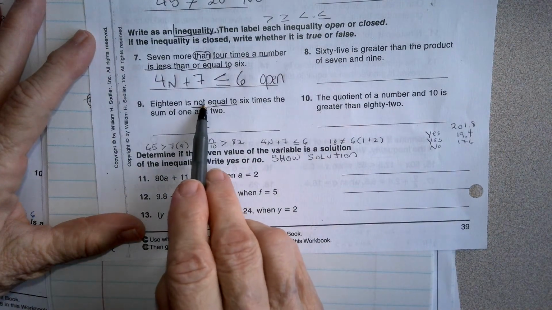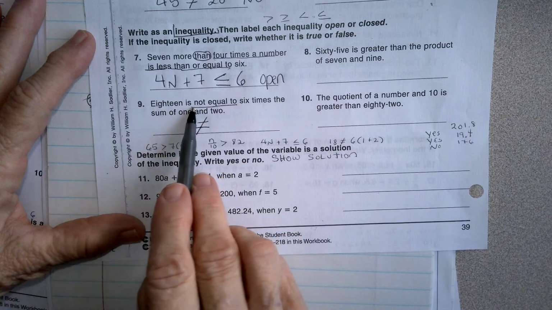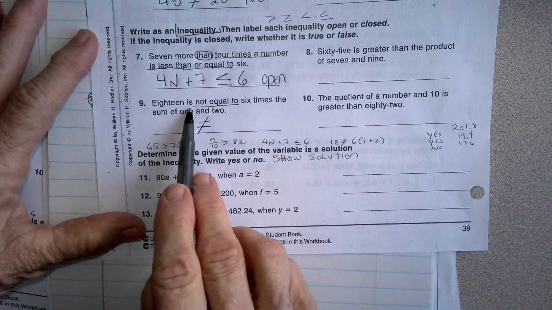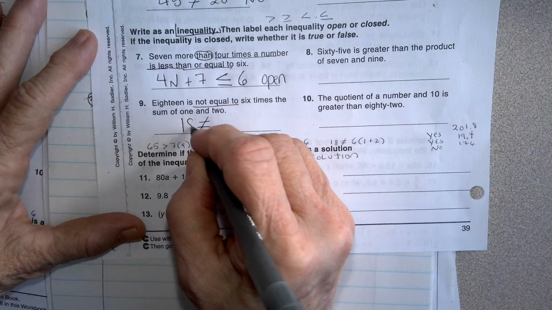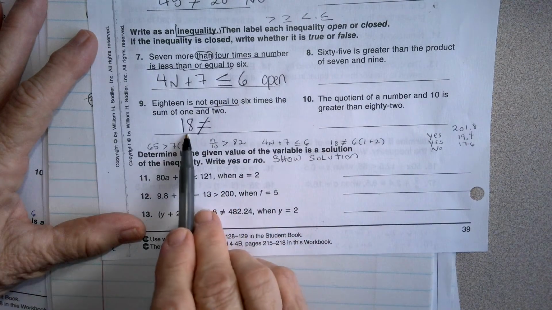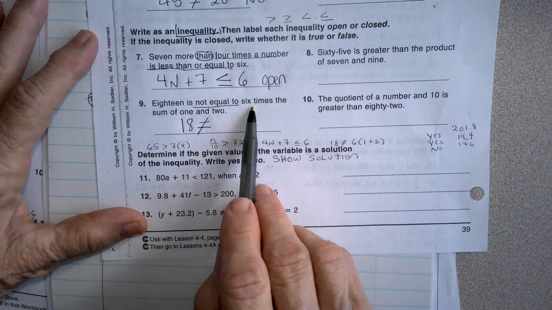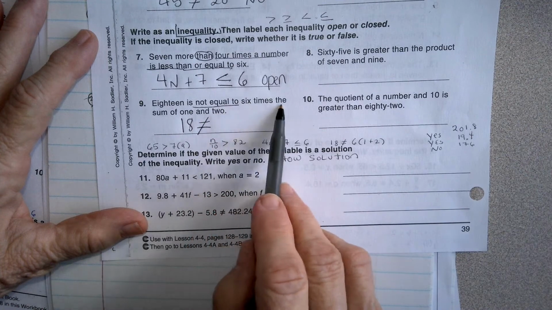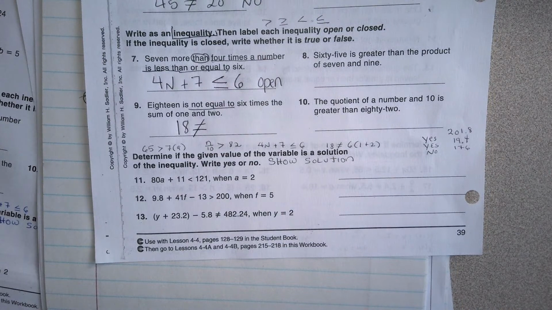So what's to the left of that? Look at this, here is not equal to, there's my symbol. What's to the left of that symbol? 18. So that's what I'm going to put here. And so I should be able to read it, and it should match my words. 18 is not equal to 6 times the sum of 1 and 2. How in the world would I write that?